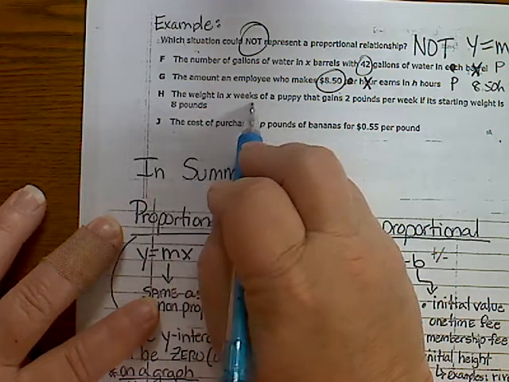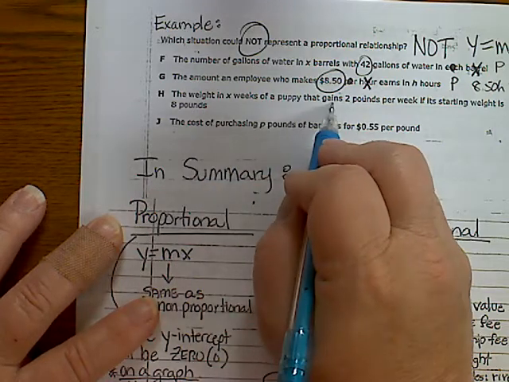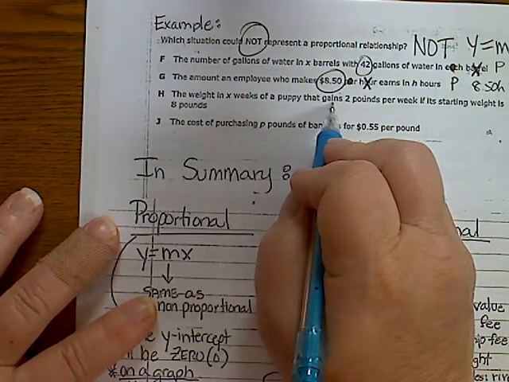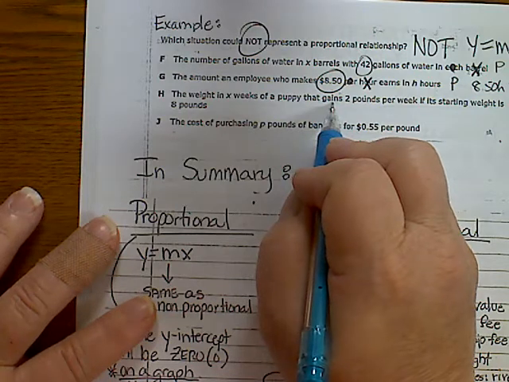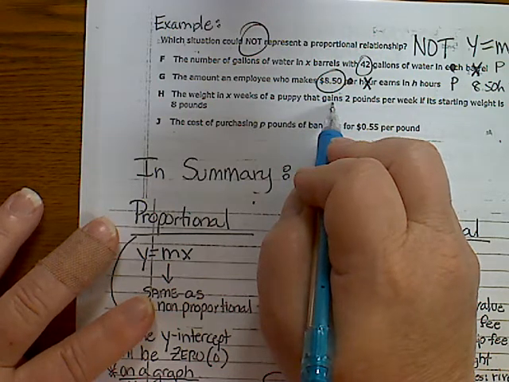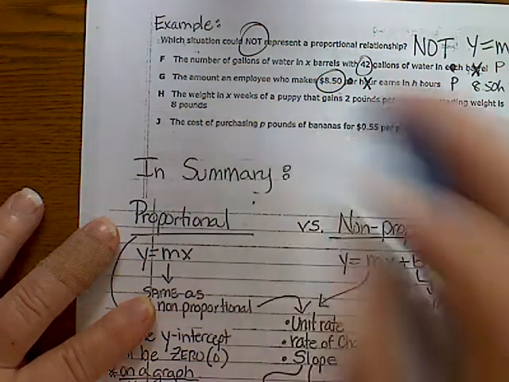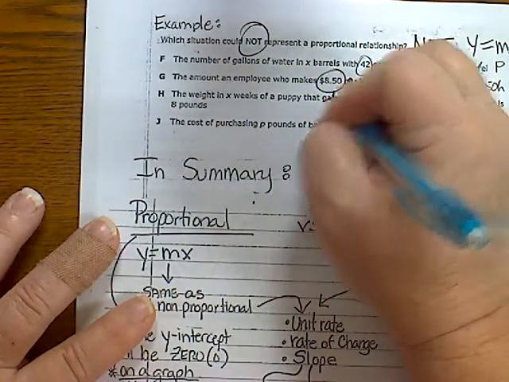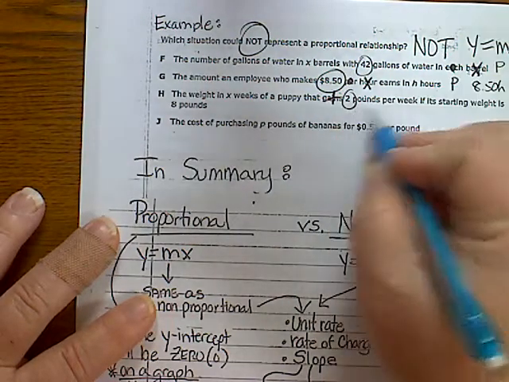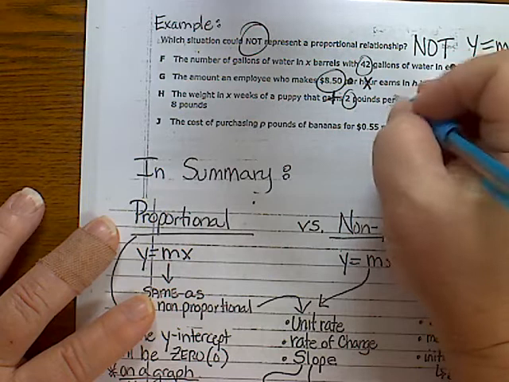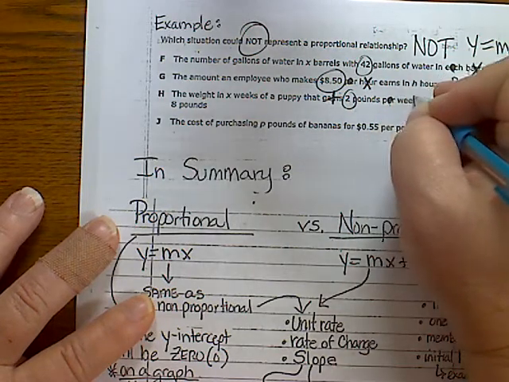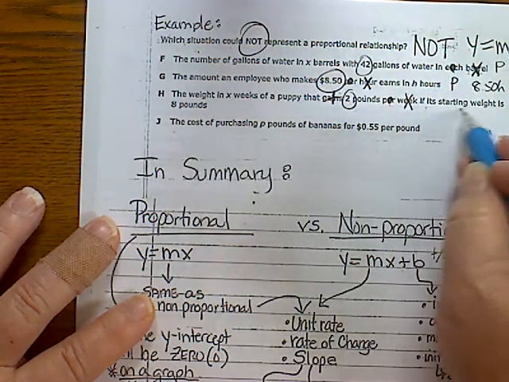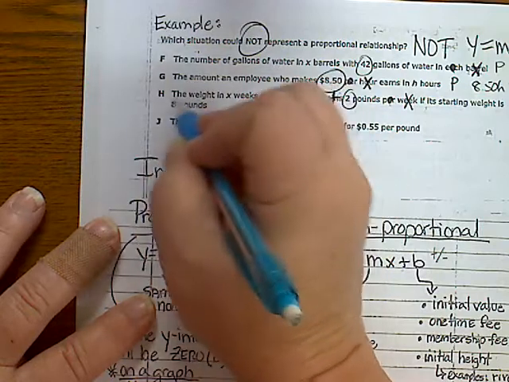The weight in x weeks of a puppy that gains, what does gains mean as an operation? Add, subtract, multiply, or divide. It means add, doesn't it? 2 pounds per week if its starting weight is 8 pounds.